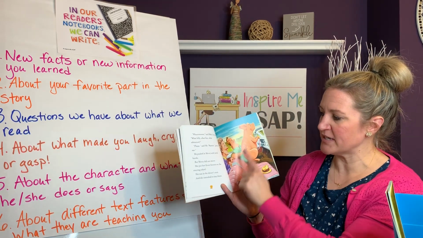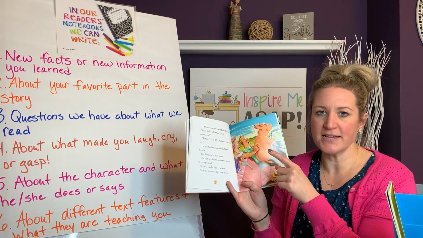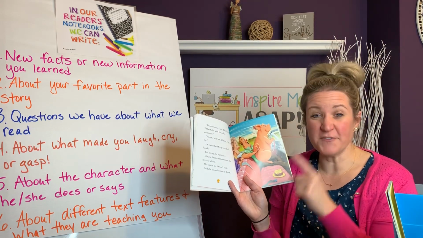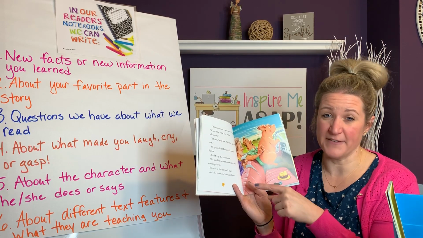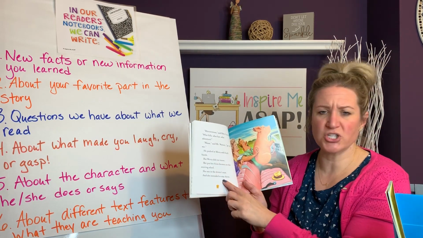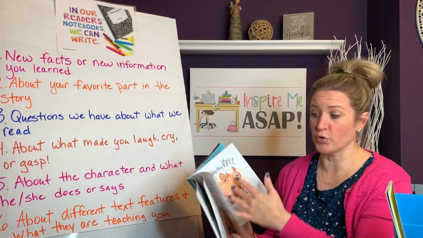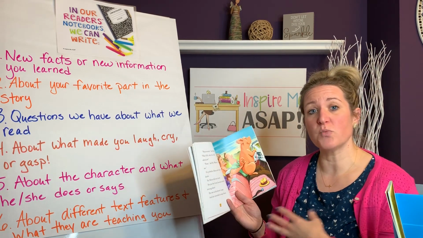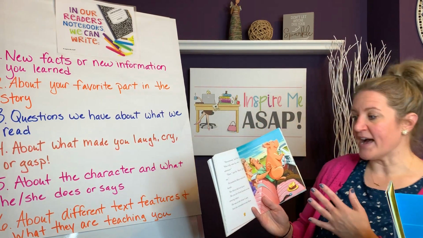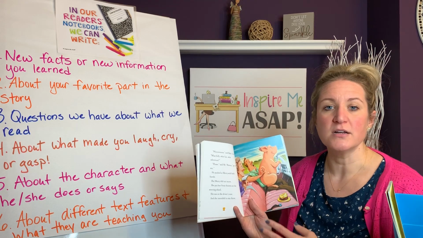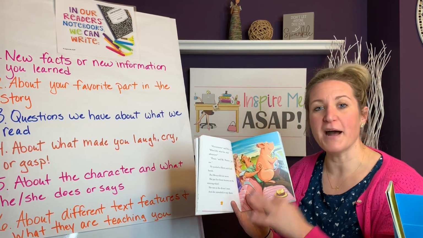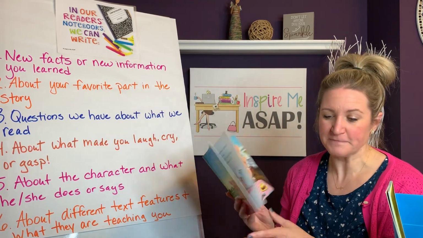And as I was reading this story, I realized that it made me laugh. I loved this part, and it really is my favorite part in the story. So I might just read a page or two. I really just want my students to know that this is the favorite part of the book. This is my favorite part of the book.